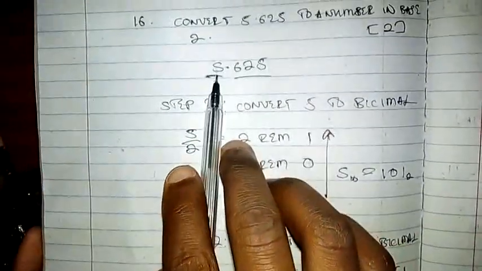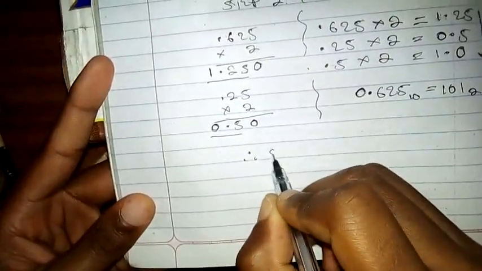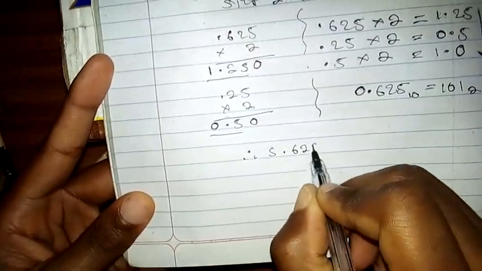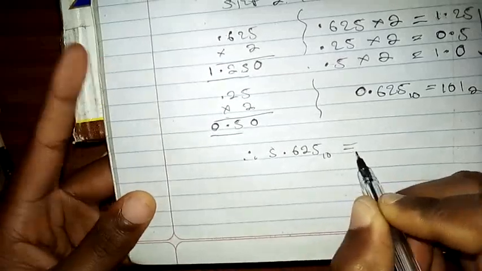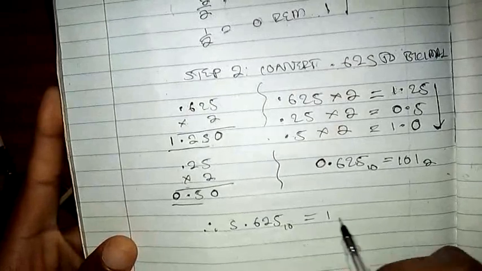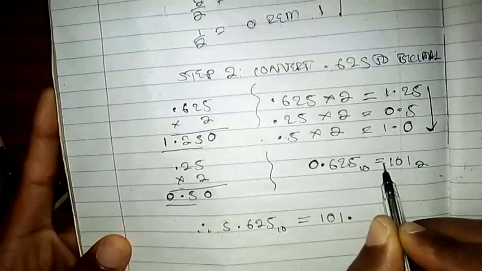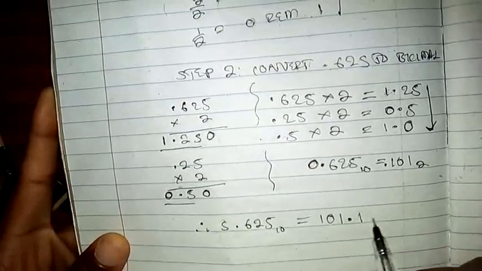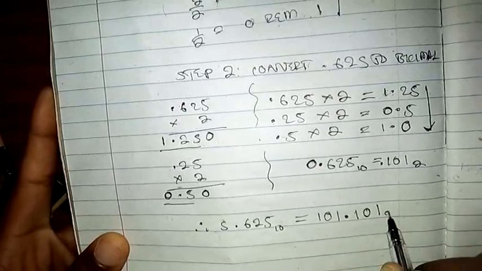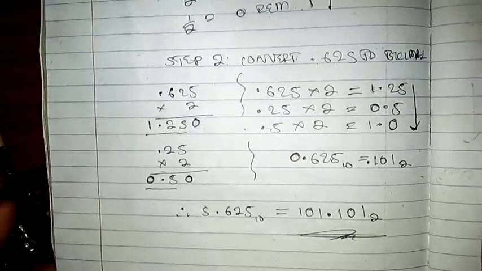Now we have found the fractional part in base 2, so we need to merge our answers. Therefore 5.625 base 10 equals 101.101 base 2.